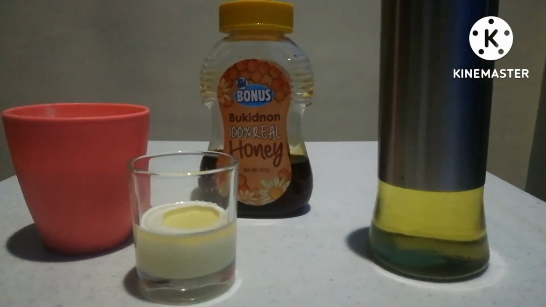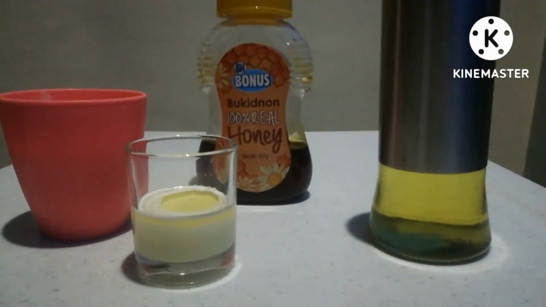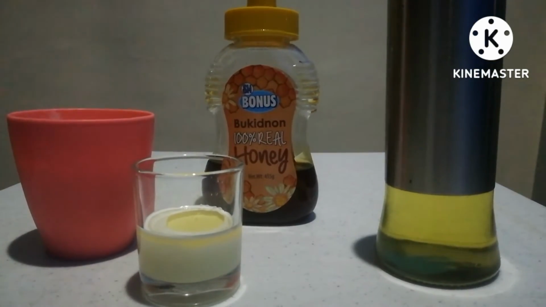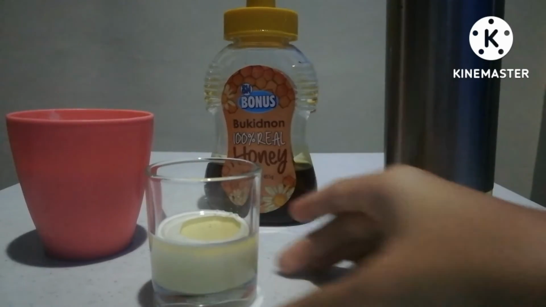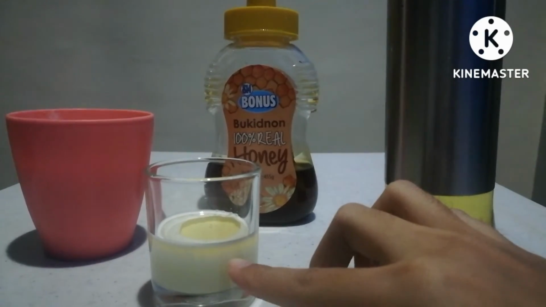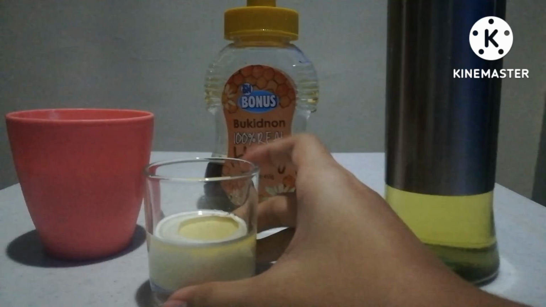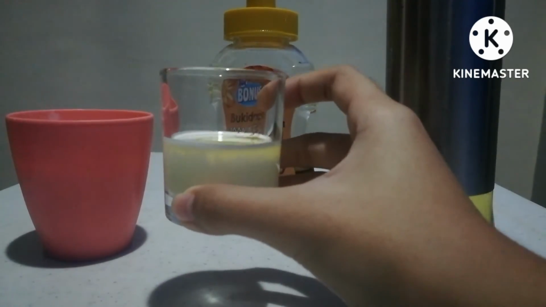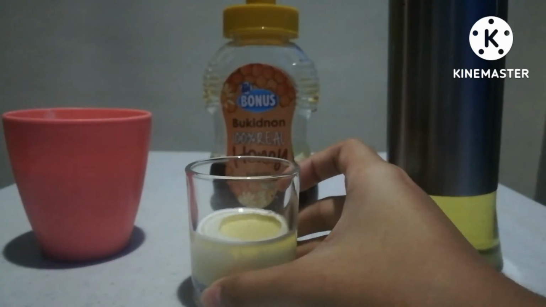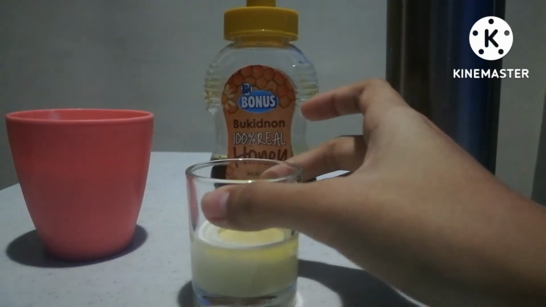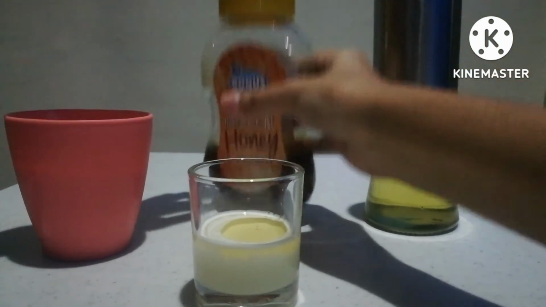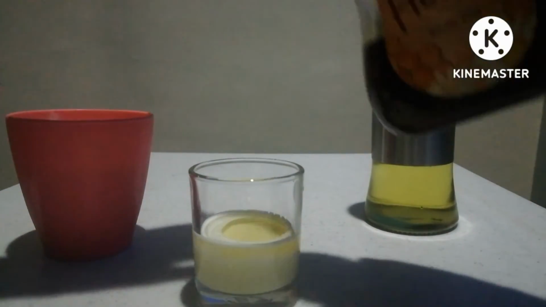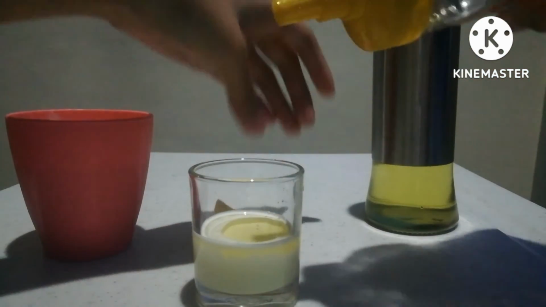I did pause the recording, so in this video there is going to be a jump cut. It's separating, but because it's powdered, it isn't completely separating. You can still see there's powdered milk at the sides of the oil. I should add honey. I'm going to add honey to see if it helps or not.